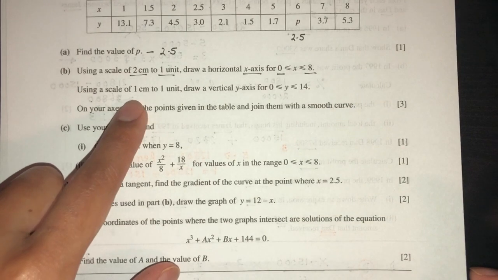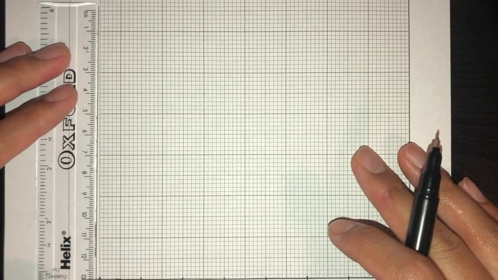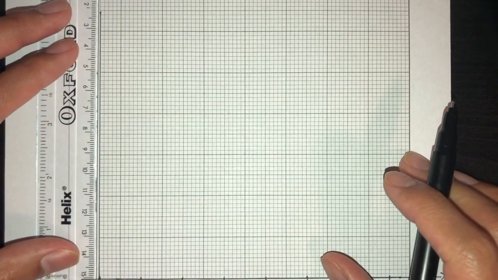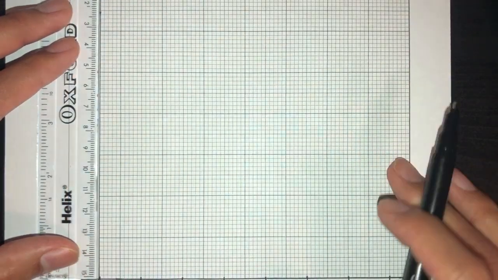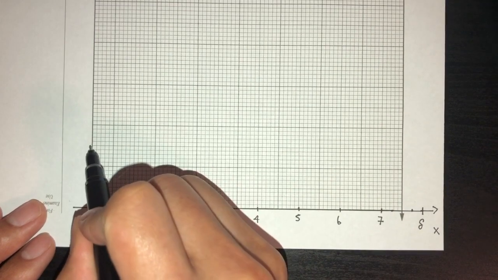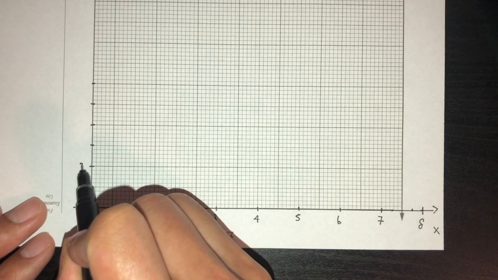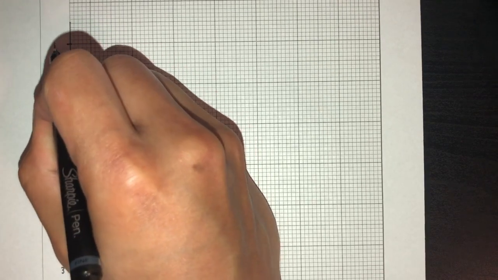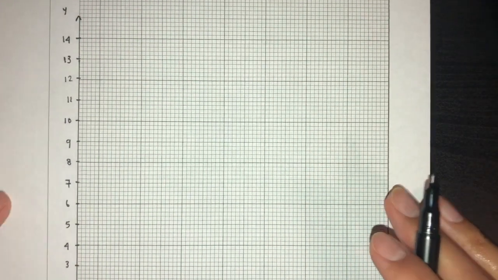It is asking you to draw a scale of 1 centimeter for 1 unit on the vertical from 0 to 14. Pretty easy. Going back to here, this one is pretty simple. This will be 1, 2, 3, 4, 5, 6, 7, 8, 9, 10, 11, 12, 13, and 14. And this is your y-axis. So that will be your scale. This is the x-axis and that will be your y-axis.